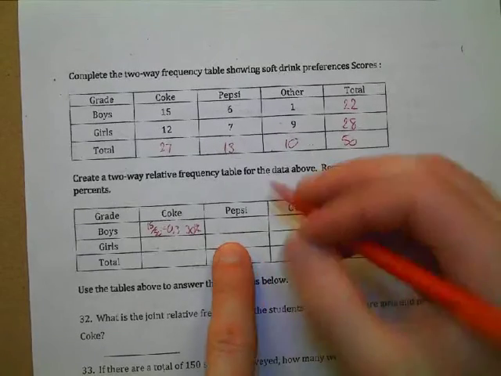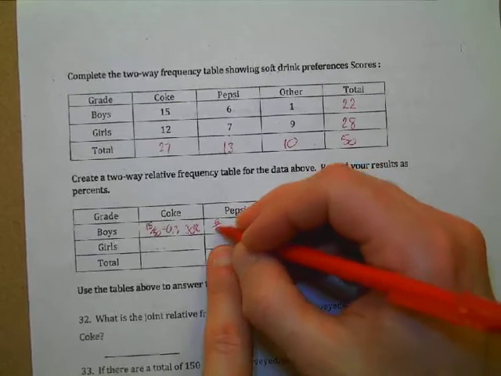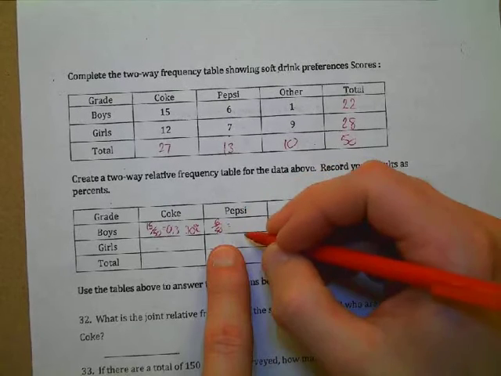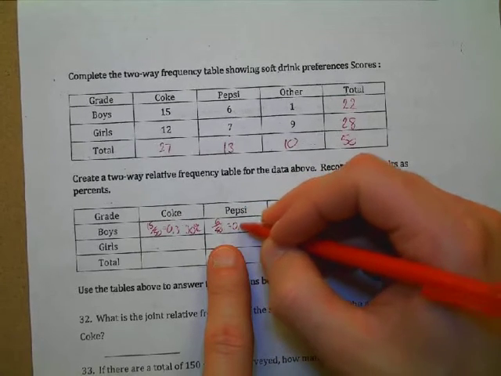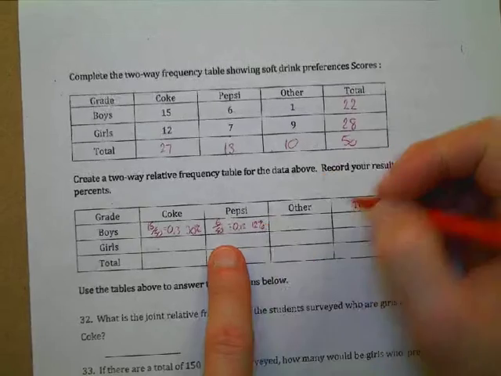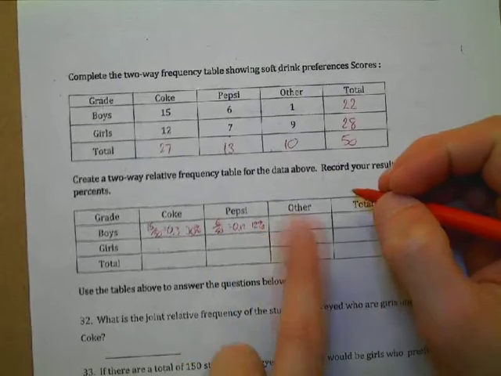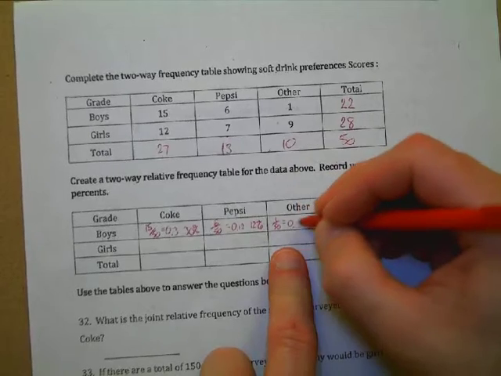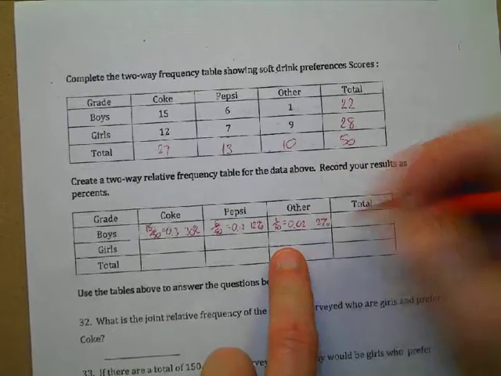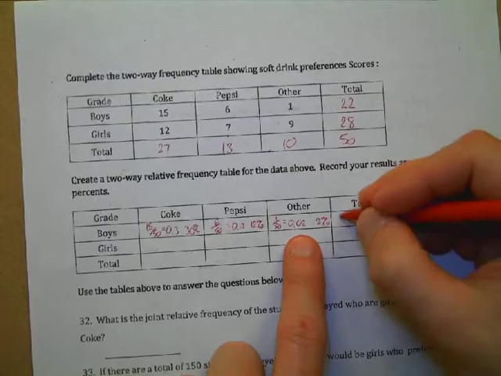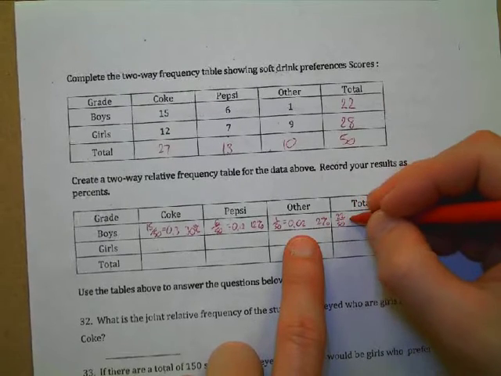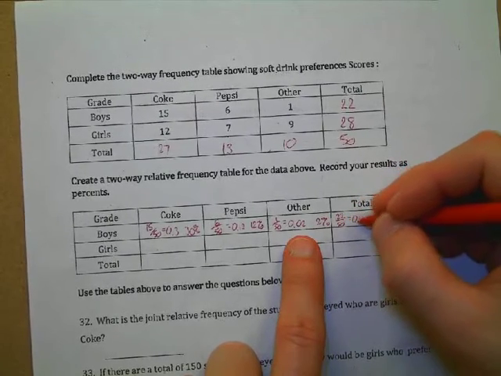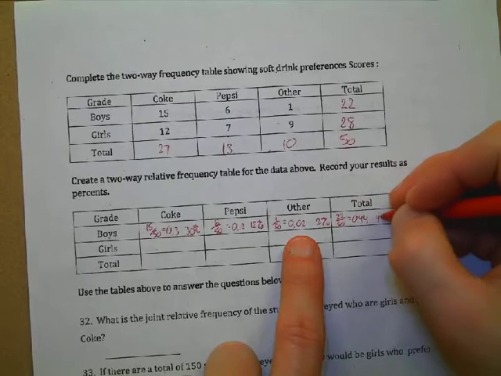So now Pepsi is 6 out of 50, which will be 0.12 or 12%. Okay, other is 1 out of 50, which is equal to 0.02 or 2%. And then the total, that'll be 22 out of 50, which is 0.44 or 44%.